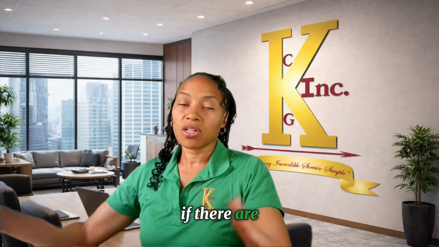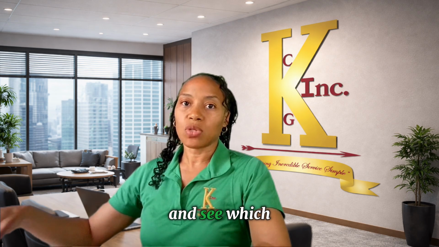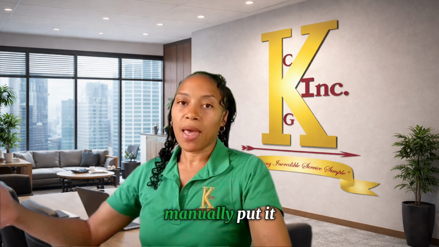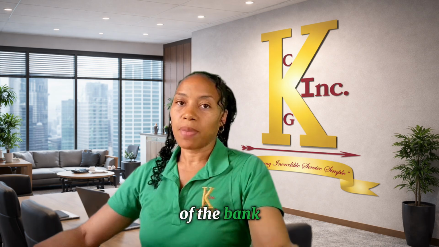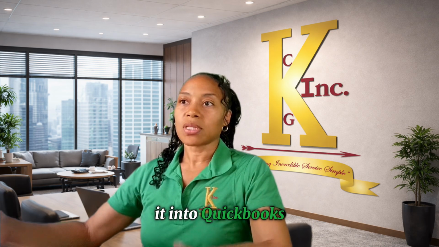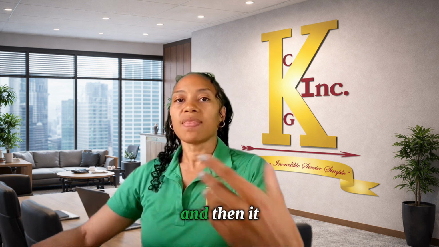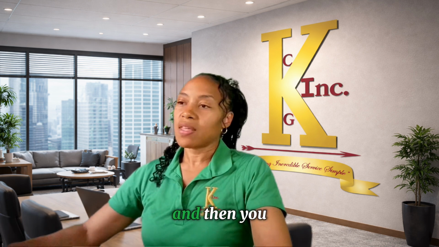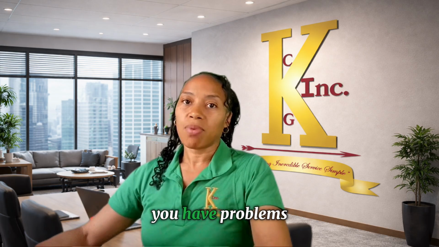are missing. If there are transactions that are missing, you would just go through the bank statement and see which ones are missing, and then either manually put it in or just get a CSV file from the bank, download it off of the bank online account site, and then you would just import it into QuickBooks in the bank transaction screen, and then you would code those transactions from there, and then it would be in the register, and then you won't have to do all of these steps that I'm doing. The steps are just in case you have problems with the bank.